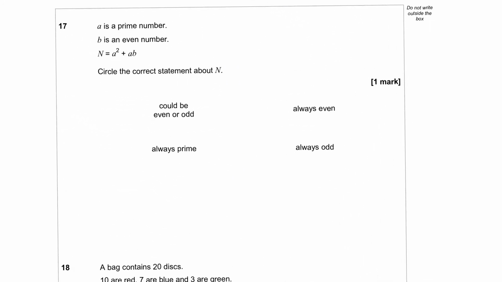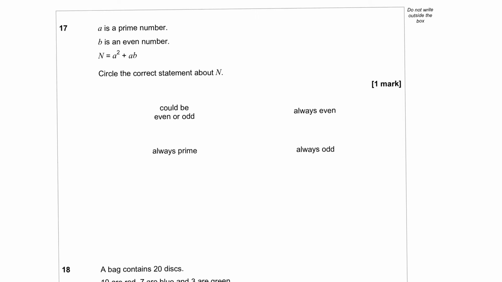Okay, going on to question 17. So question 17 says A is a prime number and B is an even number. Then it's given this formula and it wants us to circle the correct statement about n. So we know most of the prime numbers are odd. So examples are 3, 1, 3. Well, 1 is a questionable one that people debate about, so I'll pick other ones, such as 3, 7, 11, and so on. And the only even prime number is 2.